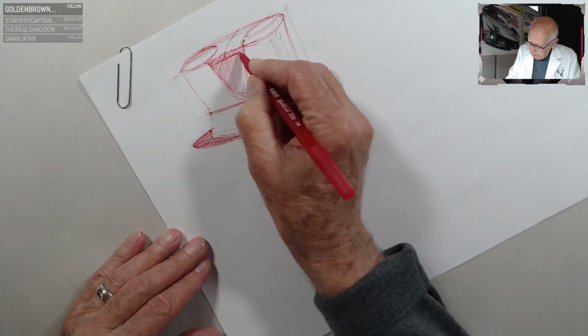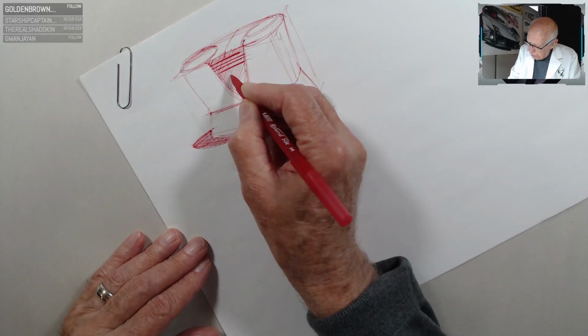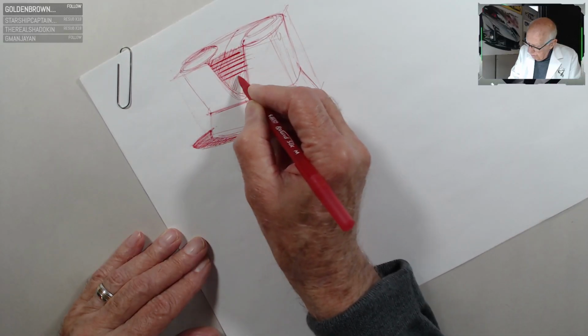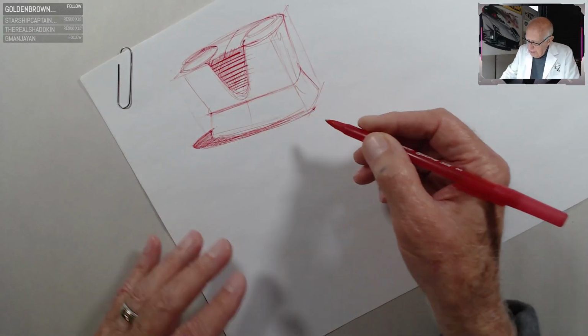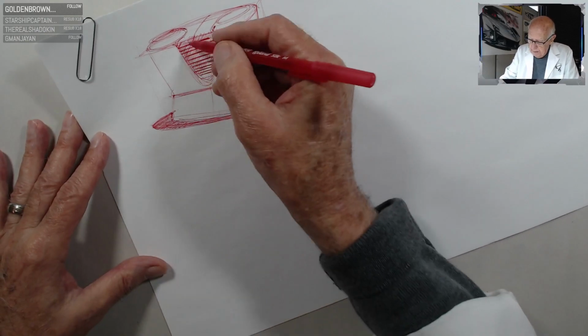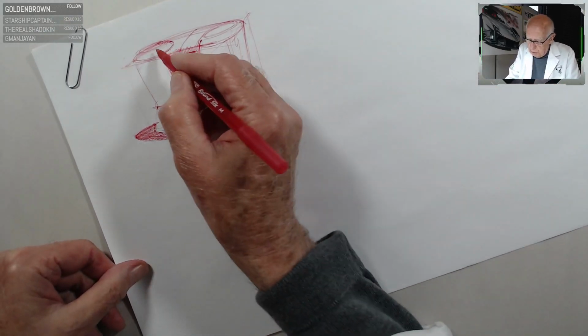And just a little bit of detail line right here. Let's put some stroke pattern in this thing, air distribution. And again, a little tone there. It's going to come right through the form here. Put a little bit of shading in this thing, get more character to it.